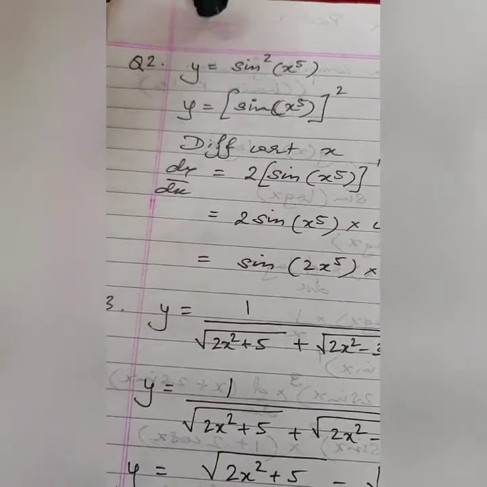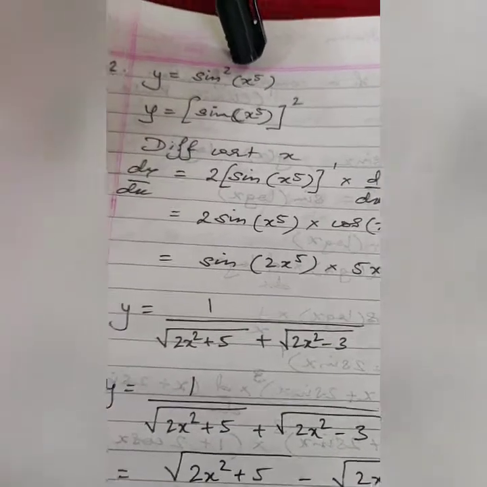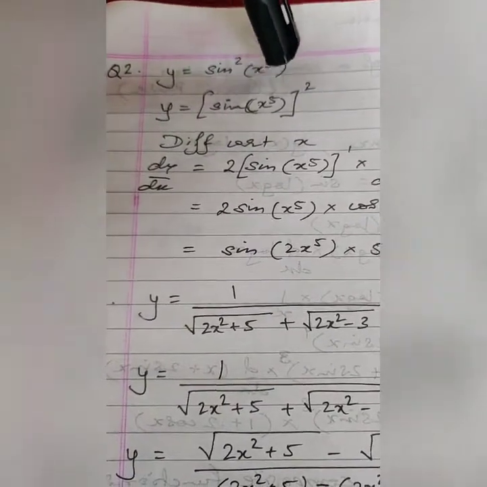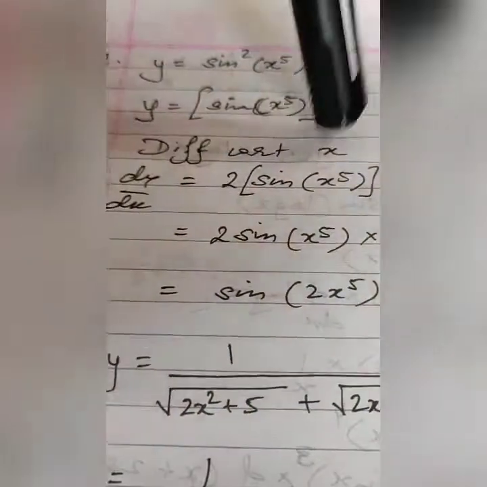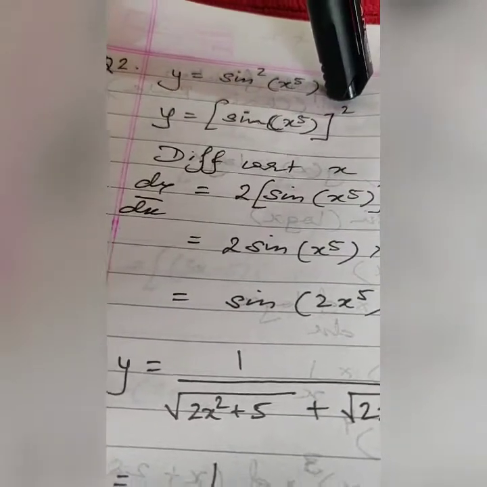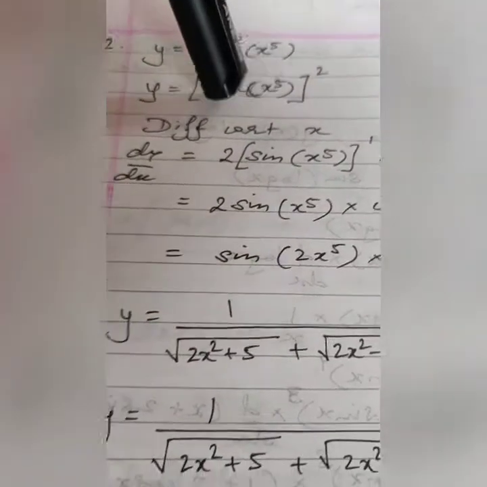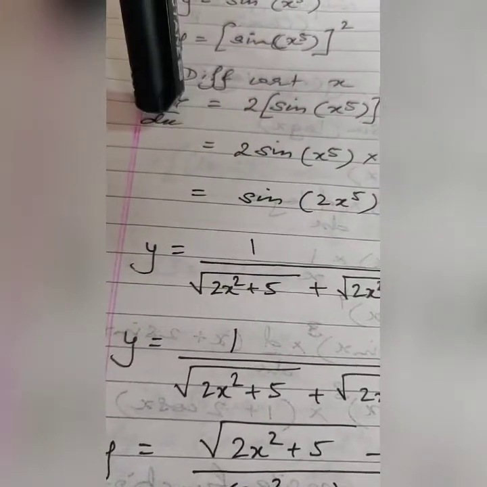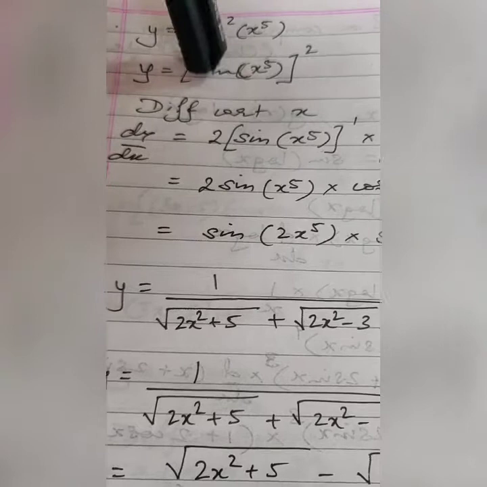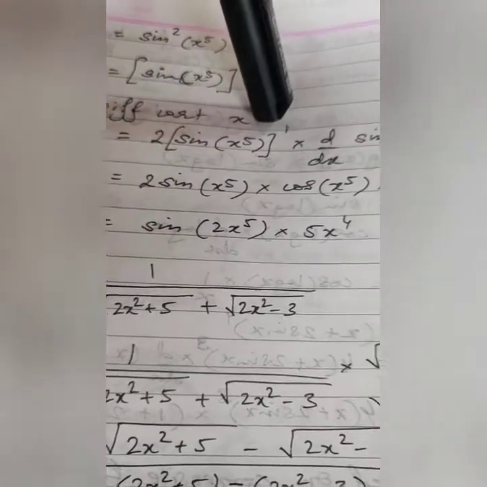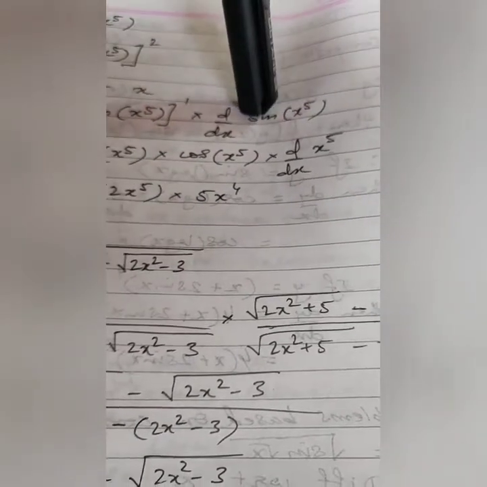Next problem, you have y is equal to sine square of x raised to 5. It means that it is sine of x raised to 5 the whole squared. So we are going to treat this whole thing as something raised to 2. When we differentiate it with respect to x, we get dy by dx equal to, this 2 simply comes down into this whole thing, sine of x raised to 5, raised to 1, and then you go inside into the derivative of sine of x raised to 5.